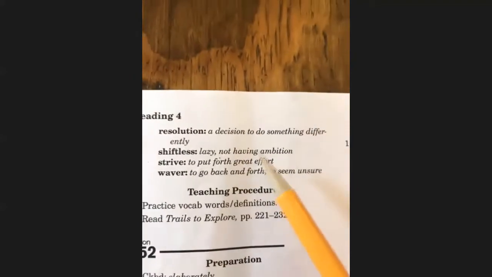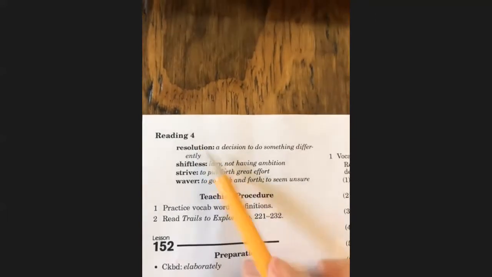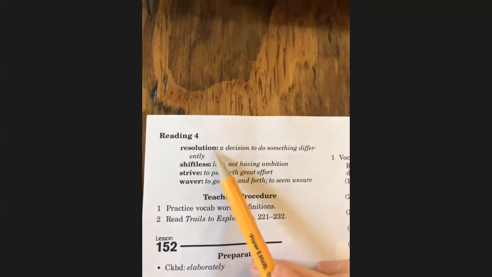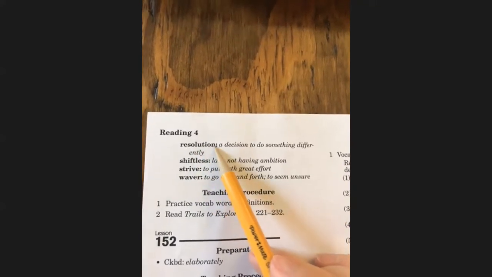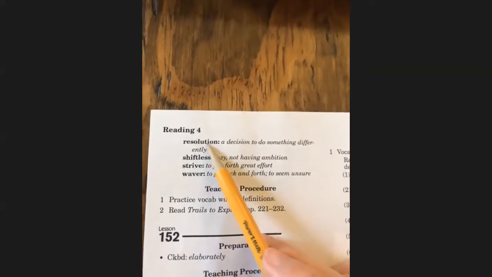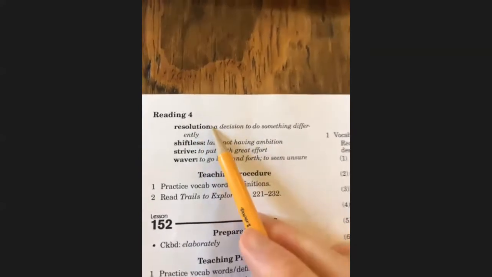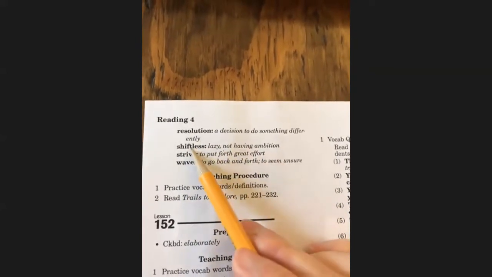Let's look over here. Resolution, a decision to do something differently. Resolution, I have a resolution. You know, people make New Year's resolutions where they resolve to do something different, to make a change. My resolution was to exercise every day, right? Shiftless, lazy, not having ambition.